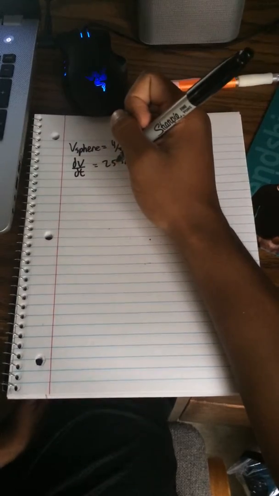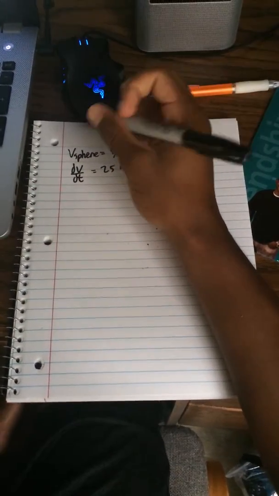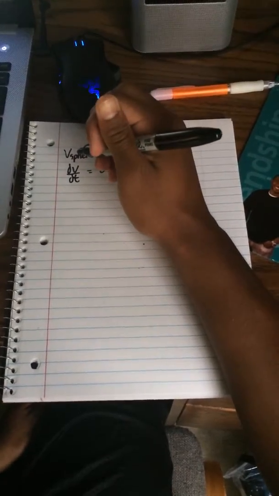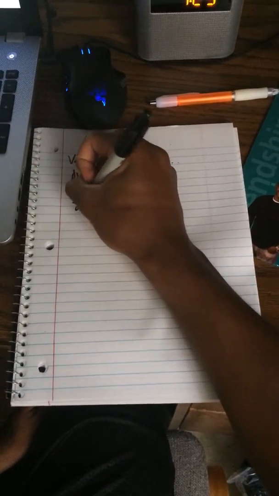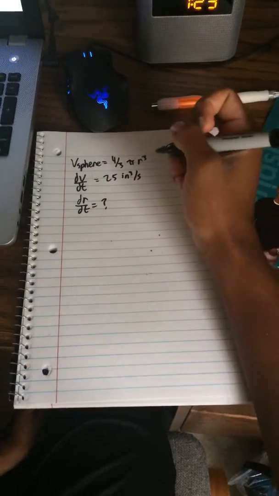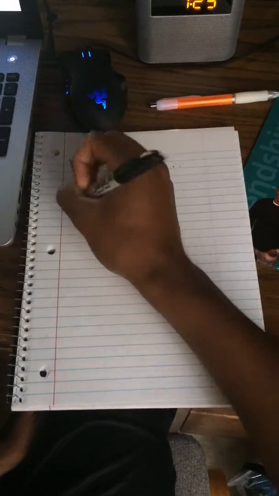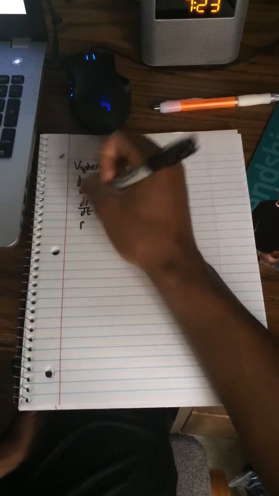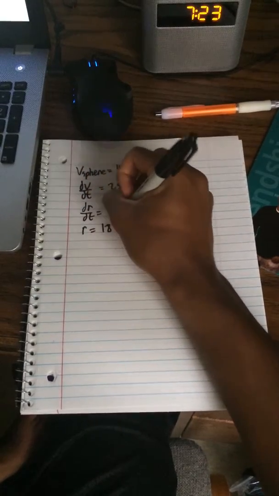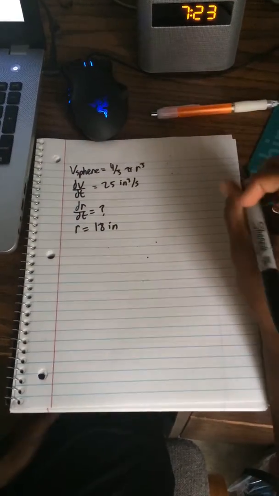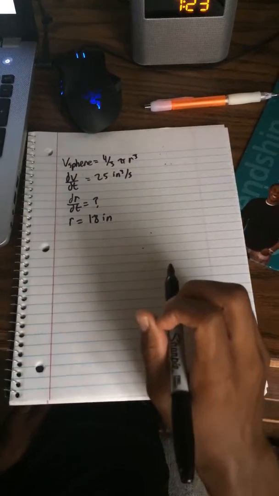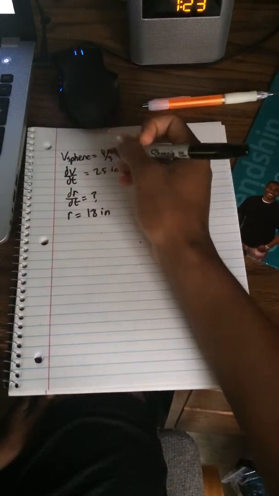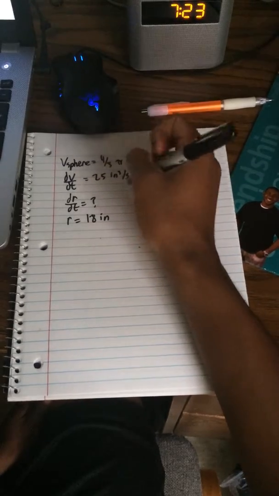Alright, and next it tells us that it wants us to find out how fast the radius of the balloon is changing. So we want to find our dr dt when the radius is 18 inches. So we want to find dr dt at the moment when r equals 18 inches. So now that we know our knowns and unknowns, we can begin, and the first step is to find the equation of our dV dt.